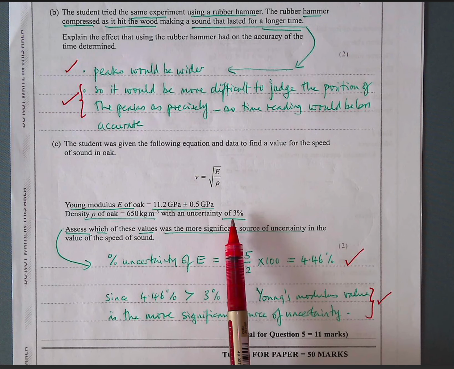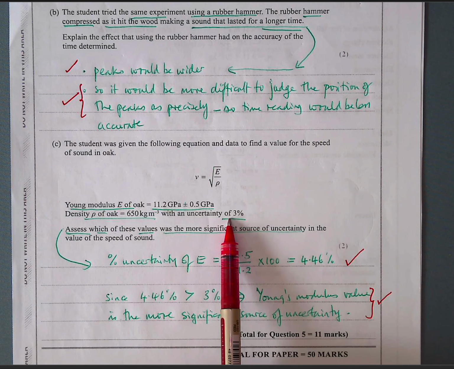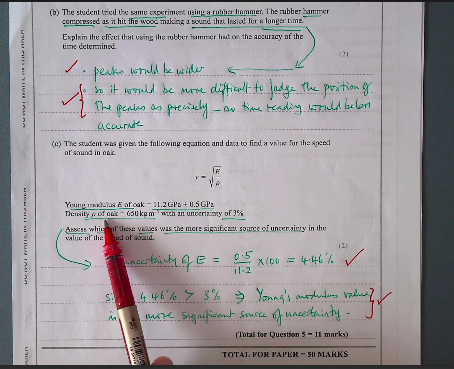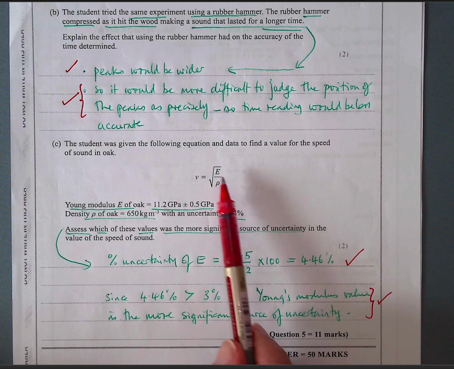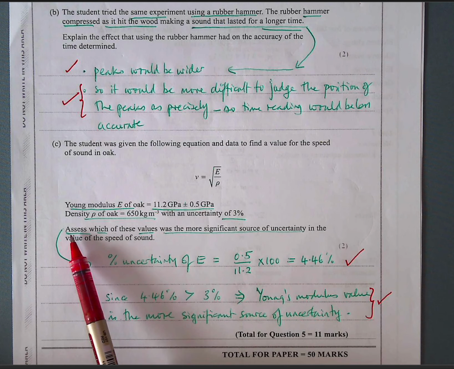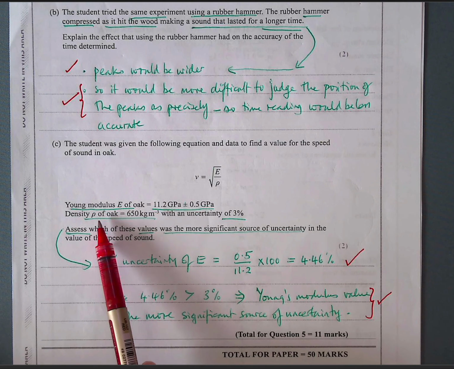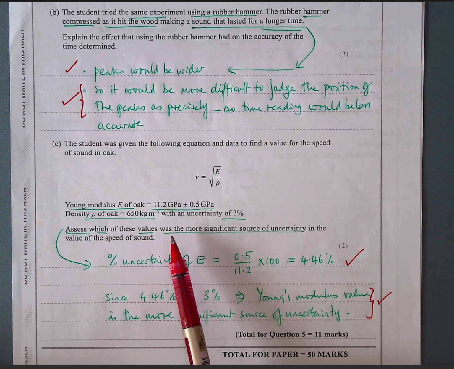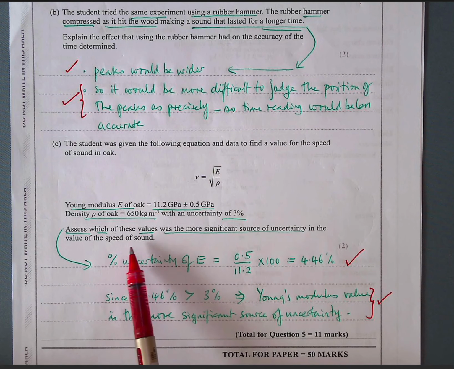So they want you to compare the uncertainty given here with the 3% uncertainty that they know the density of oak for. Both of them are under the square root sign. So they are asking you, can you assess which of these values, the Young's modulus or the density, was the more significant source of the uncertainty in the value of speed?